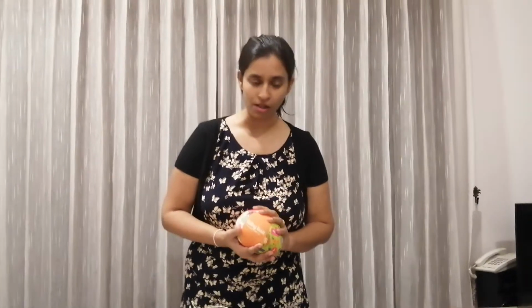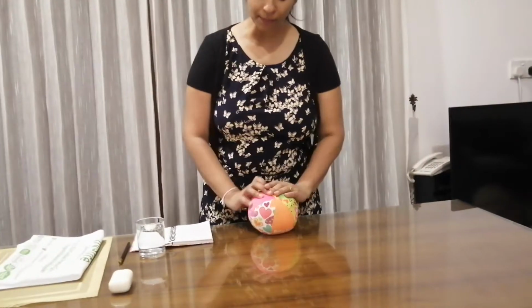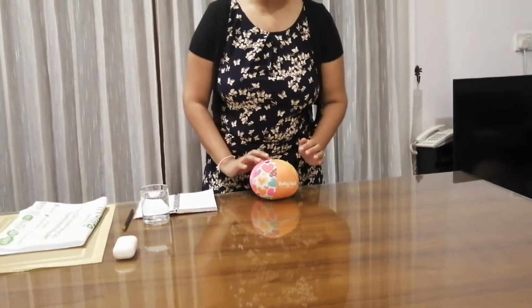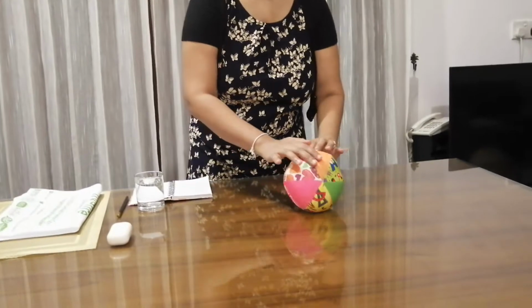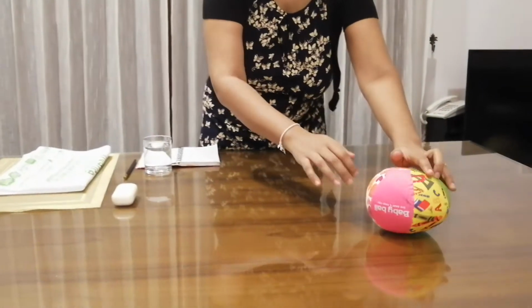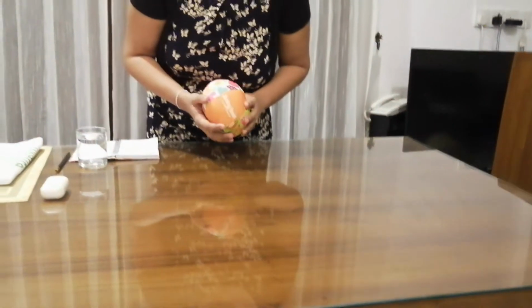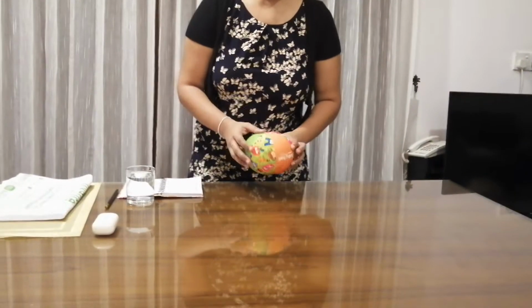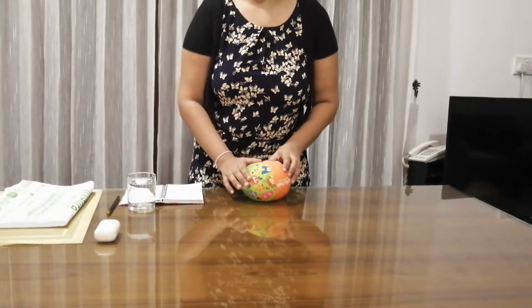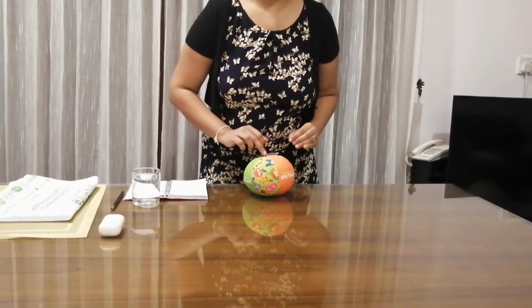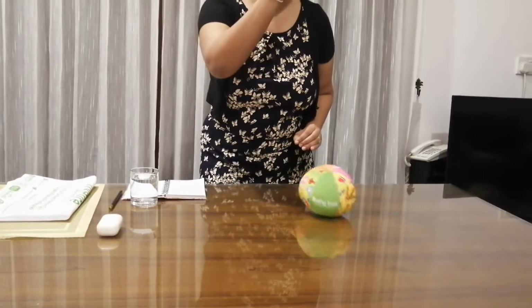What is this? This is a ball, right? Now see what I'm doing. I'm keeping the ball on this table, then I'm rolling it, right? I'm rolling it, so the ball keeps on rolling. I'm going to keep the ball again on the table, and I'm giving a push.